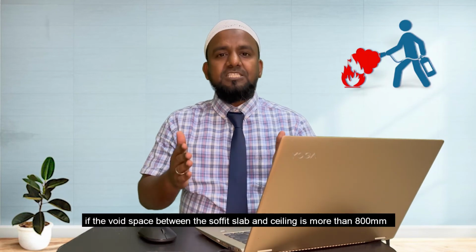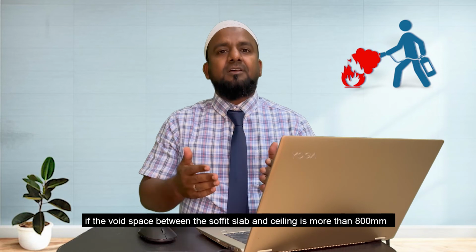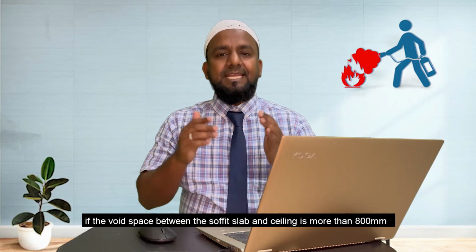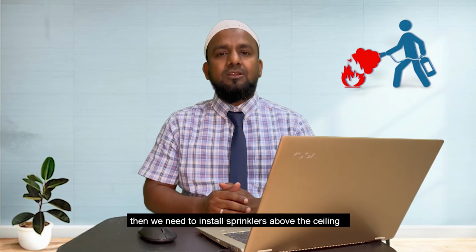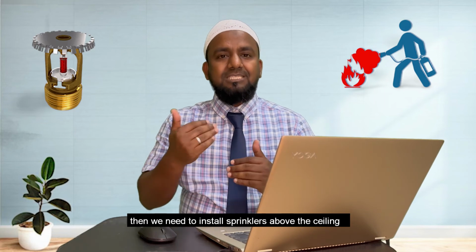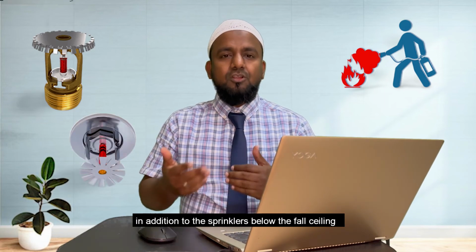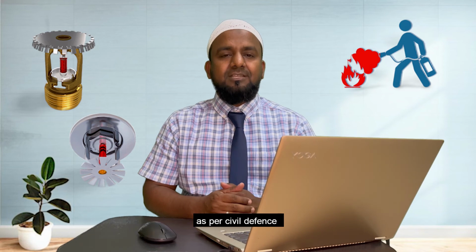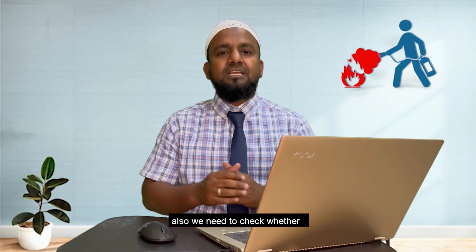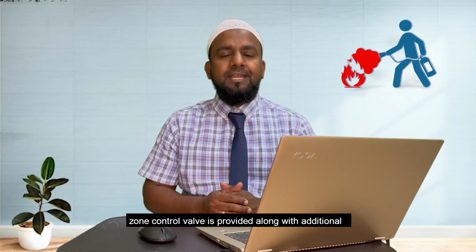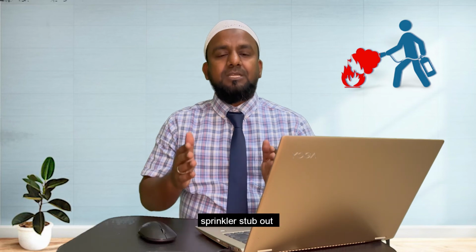If the void space between the soffit slab and the false ceiling is more than 800 mm, then we need to install sprinklers above the false ceiling in addition to the sprinklers below the false ceiling as per civil defense. Also, we need to check whether zone control valve is provided along with additional sprinkler stub out.